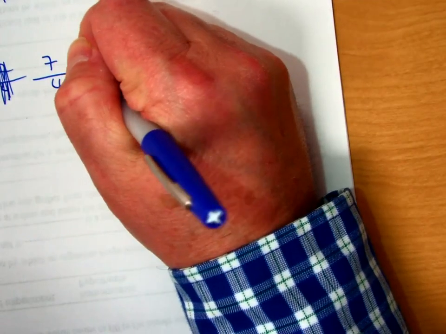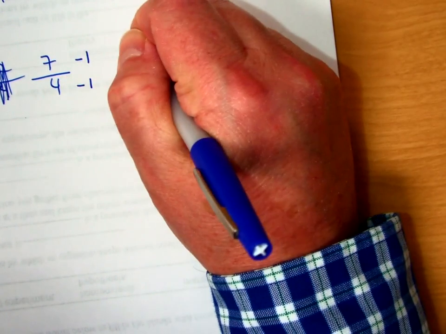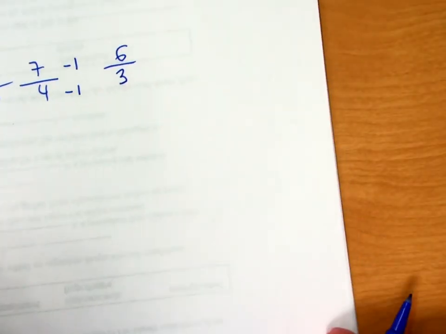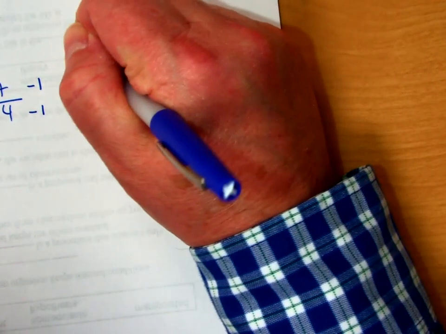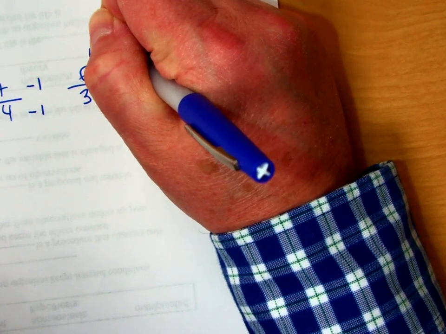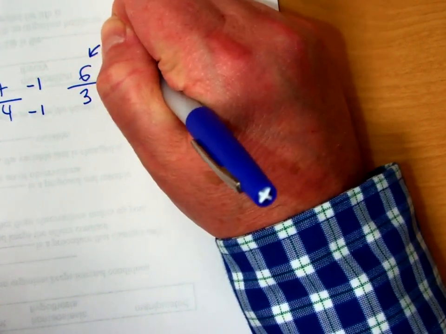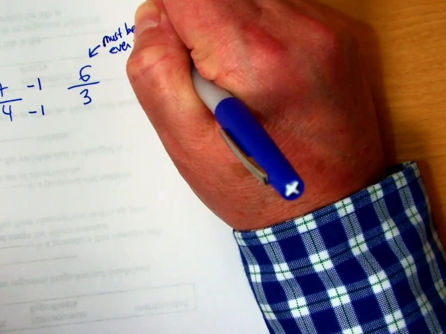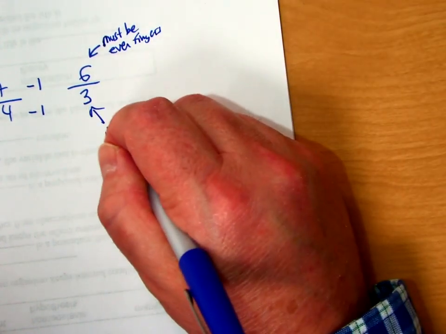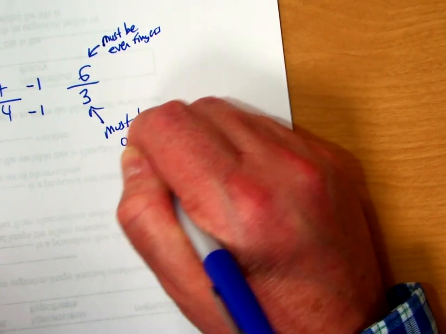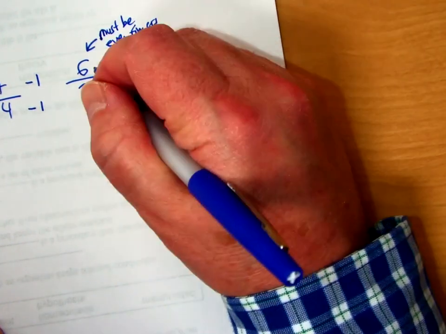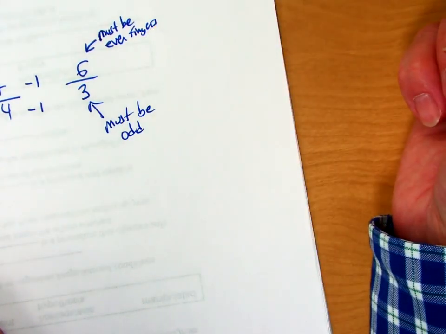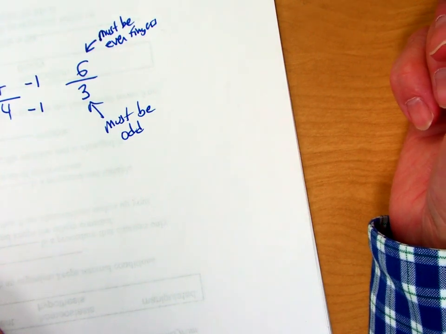So what would be the first thing you would do? Subtract 1 from the top and bottom because we added 1 to get to that number. So now we have 6 over 3. Now, what fingers add up to 6 that are even fingers? Remember, this has to come from even fingers, and this must be odd. So, which fingers add up to 6? We have 16, 8, 4, 2, and 1.